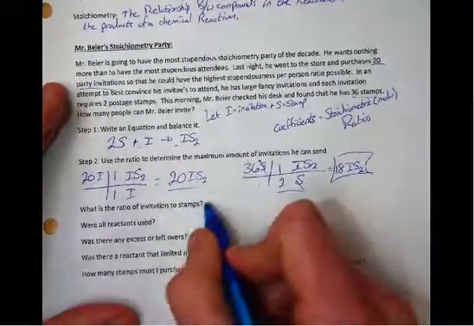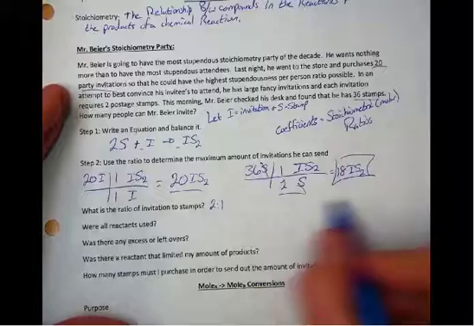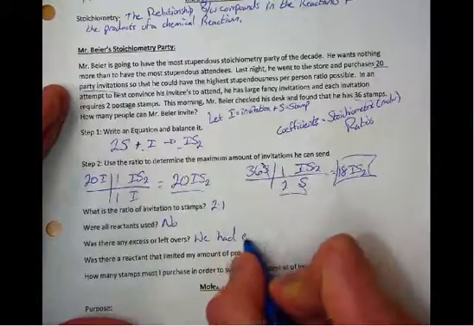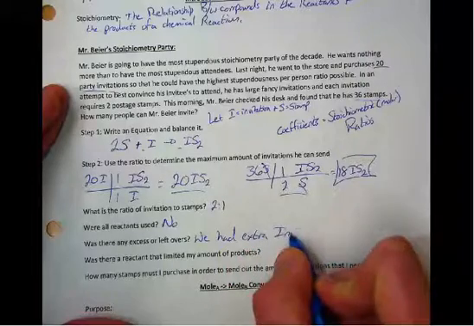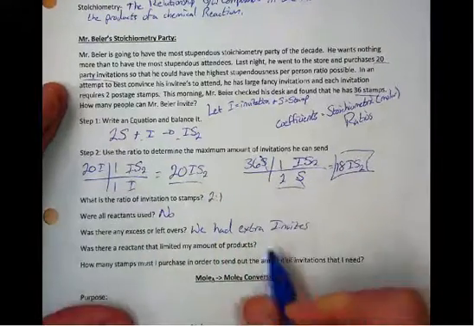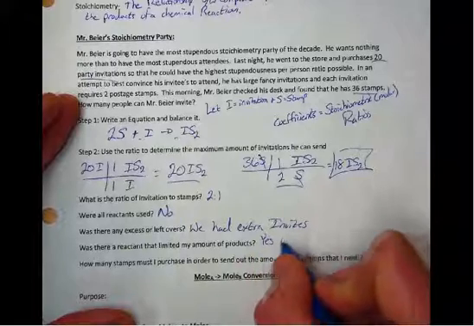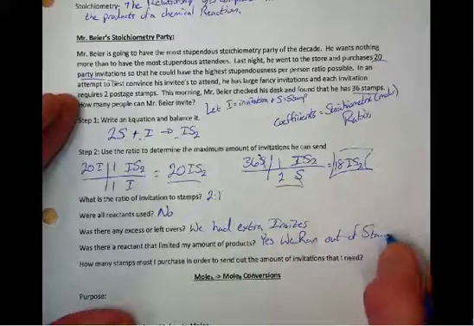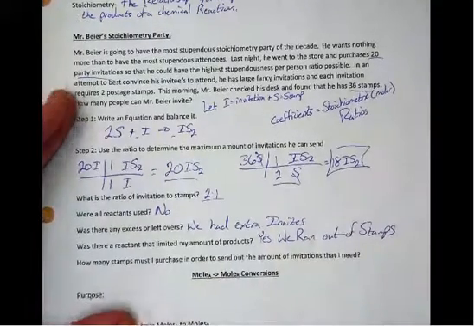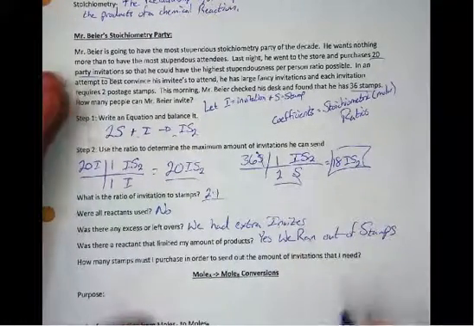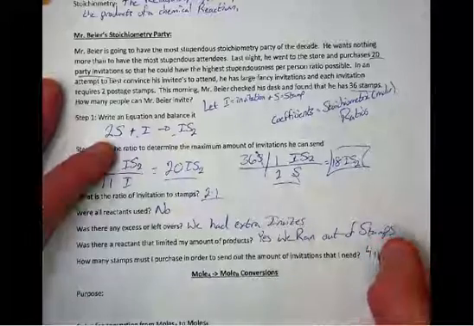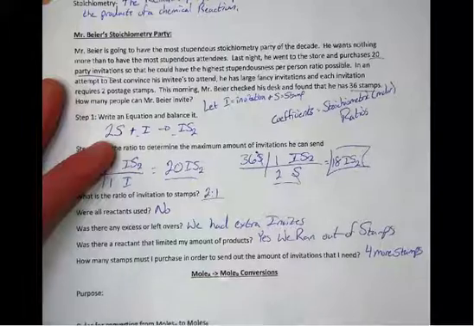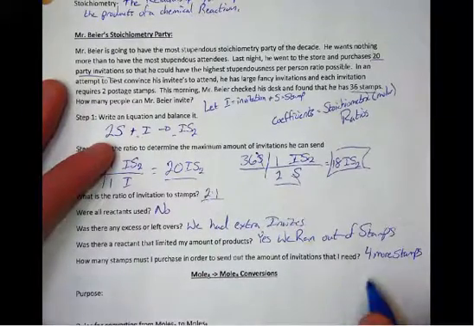We see our ratio of invites to stamps is a 2-to-1 ratio. Were all of the reactants used? No. We had extra invites. Was there a limiting reactant? Yes. We ran out of stamps. Now, since this is a 2-to-1 ratio, we need to purchase 4 more stamps in order to get our last 2 invitations out, because it's a 2-to-1 ratio.